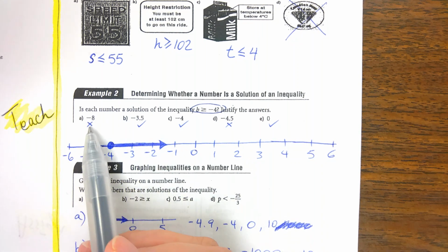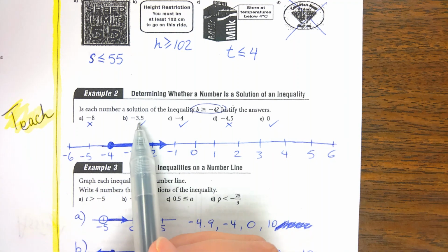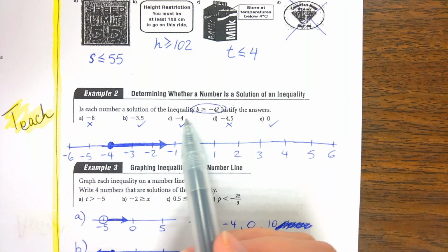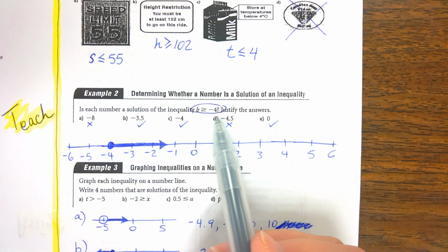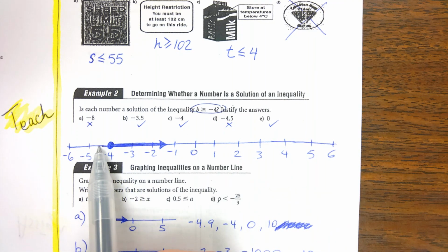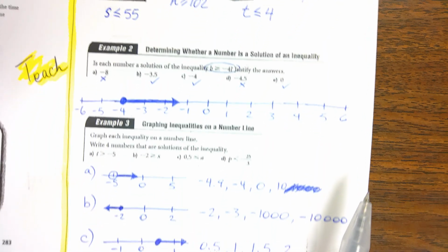So in this case, you can see -8 is not part of the arrow. -3.5 right here is. -4 is because it's a solid circle. -4.5 is not, it's just outside of it. And 0, yes it is, it's on the right of it.